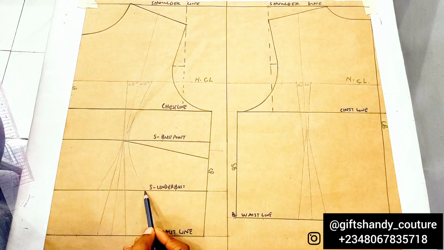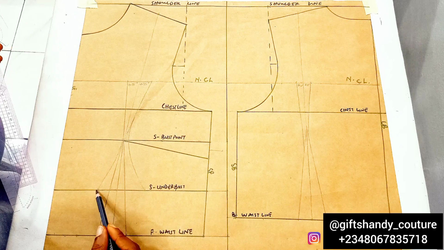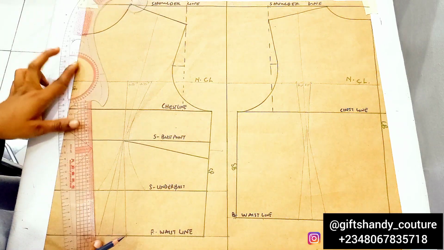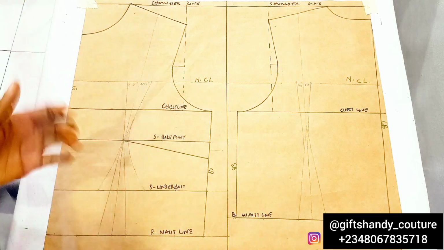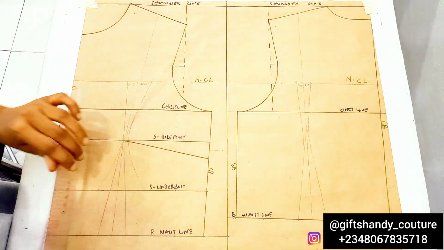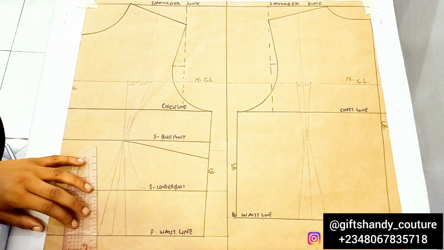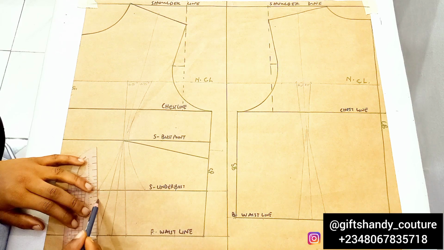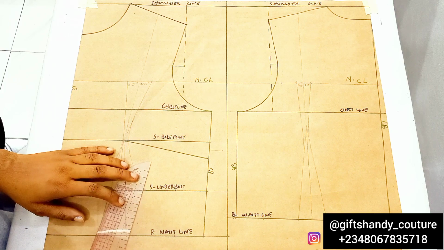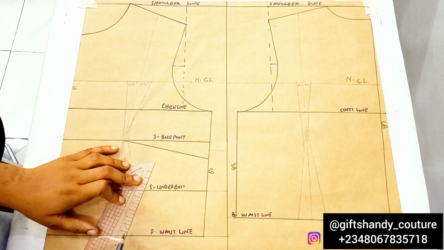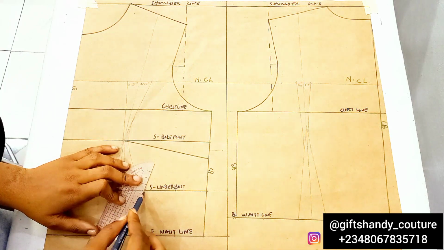Now the next thing you're going to do is to connect that point to meet up with your waistline like so. That is, you're going to connect it to meet up with the dart leg on your waistline. And to do that, I'm going to be connecting it with a straight line, okay? I will also repeat the same thing for the other side as well. I'm going to be connecting that to meet up with my waistline like so.